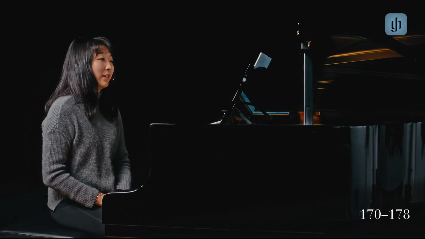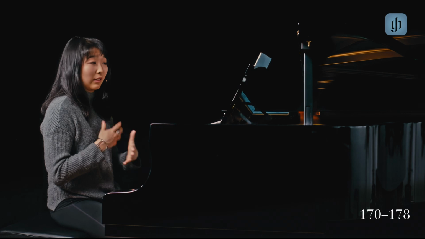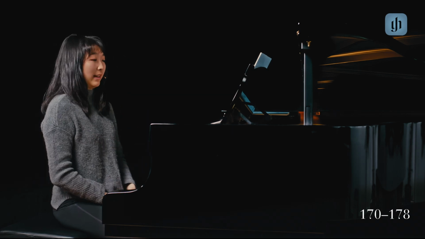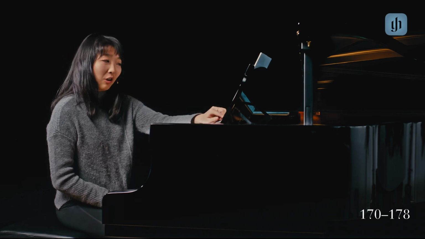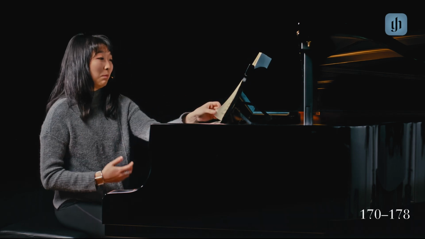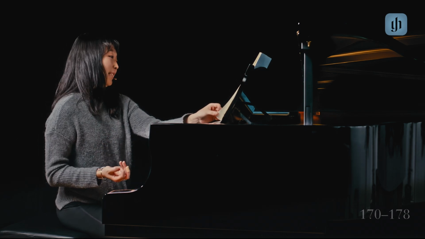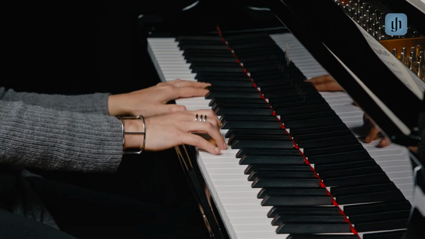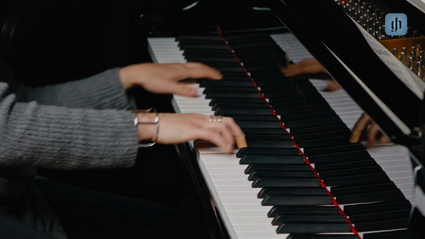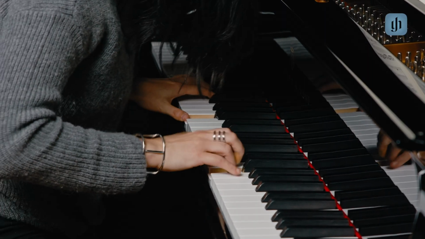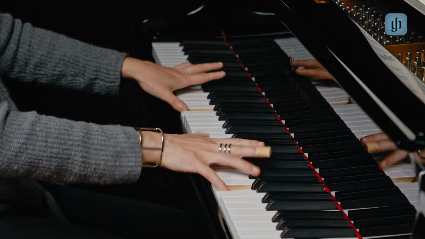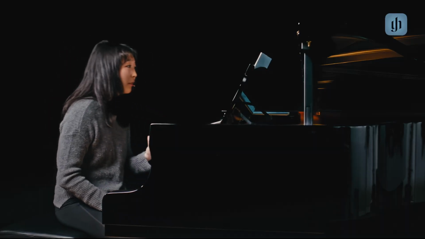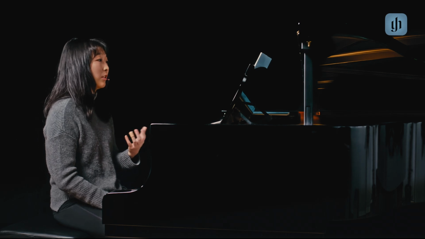From bar 170, this is another very long phrase where there's a lot of runs, a lot of 16th notes, where one has to come up with a dynamic plan. And I would try to find the harmony which needs the most emphasis, which has the most harmonic tension, and emphasize that. So personally, I would try to show the A minor section as being the deepest part in this part.